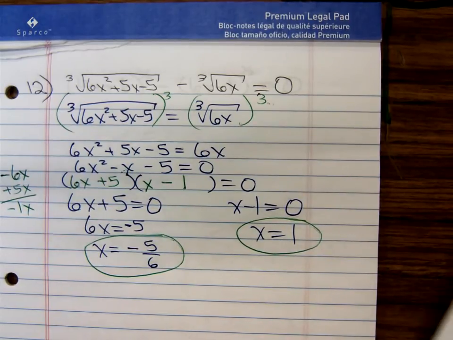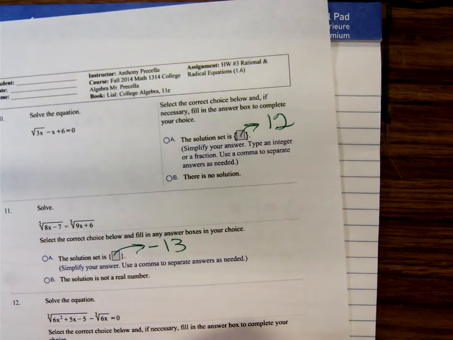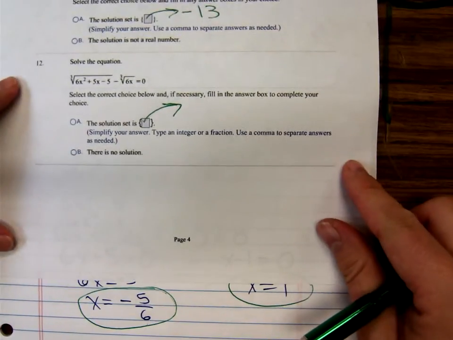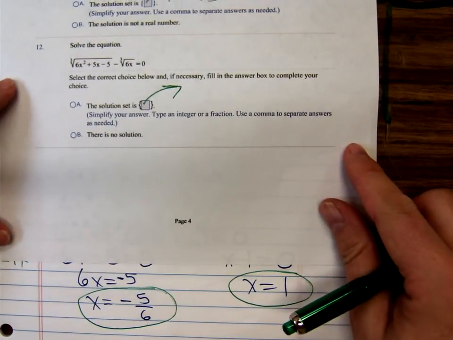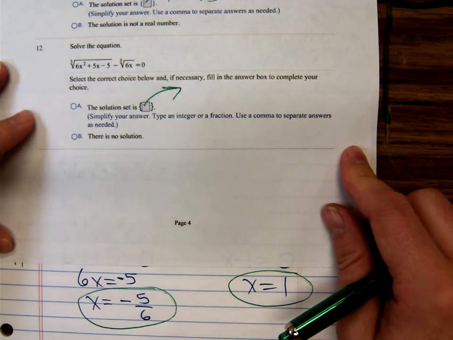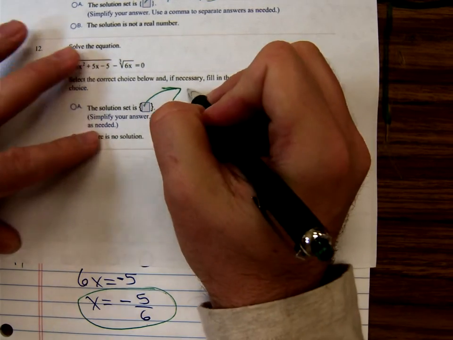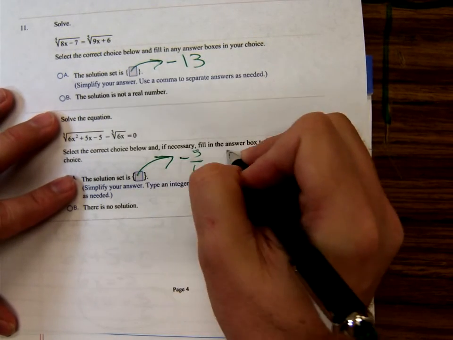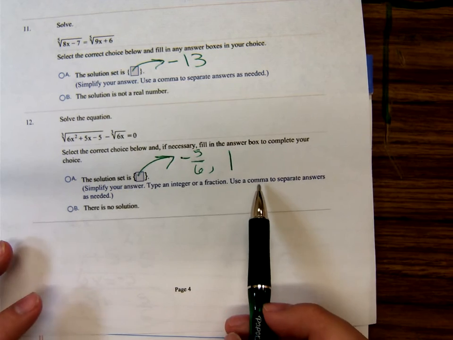So here I'd write in my answers of, what were they? This is, actually you'd go to MyMathLab and type in the answers, okay? You'd type in negative 5/6, comma, 1. They want you to use a comma to separate the answers.